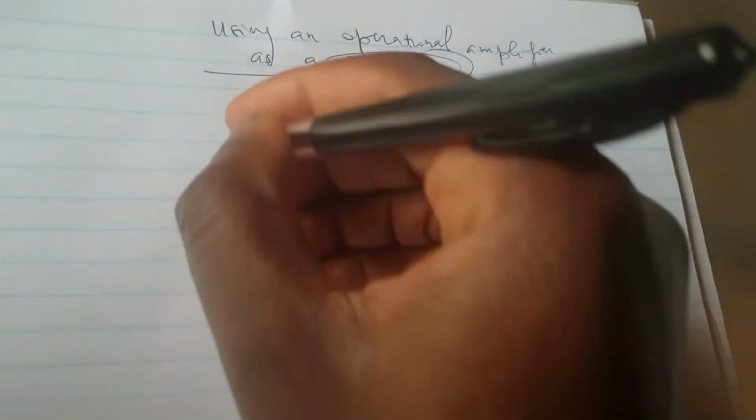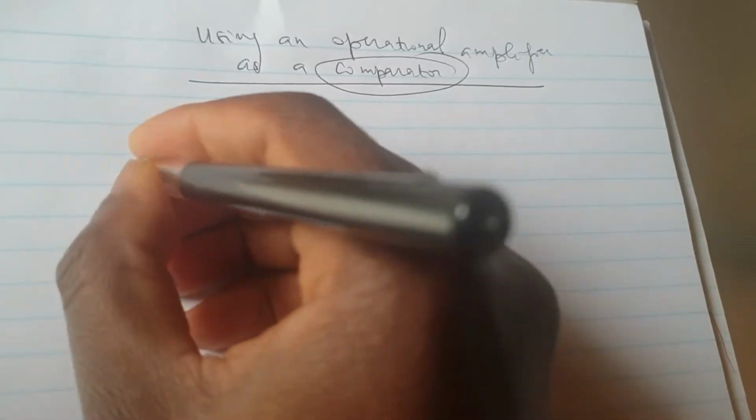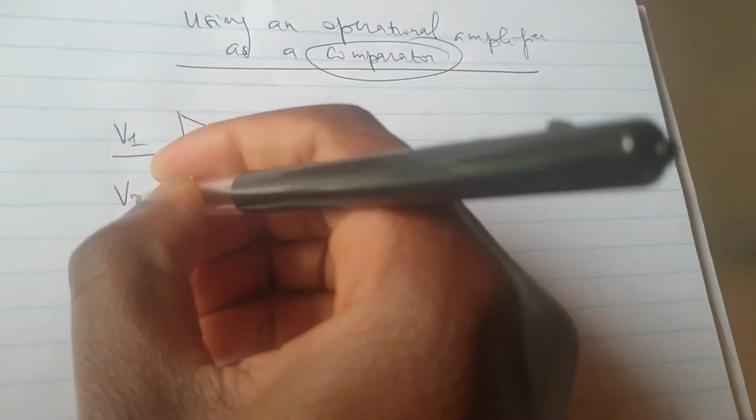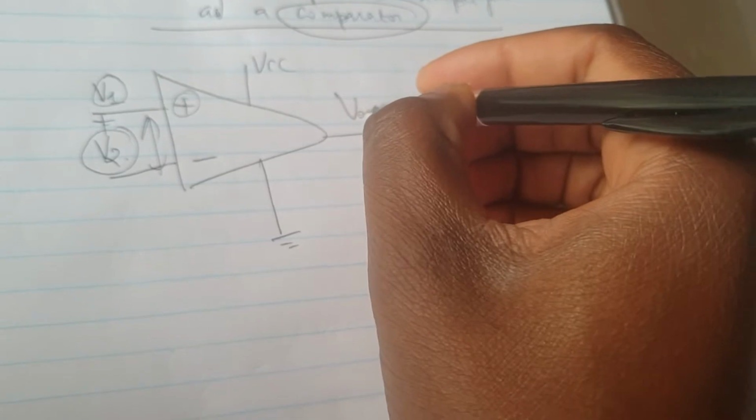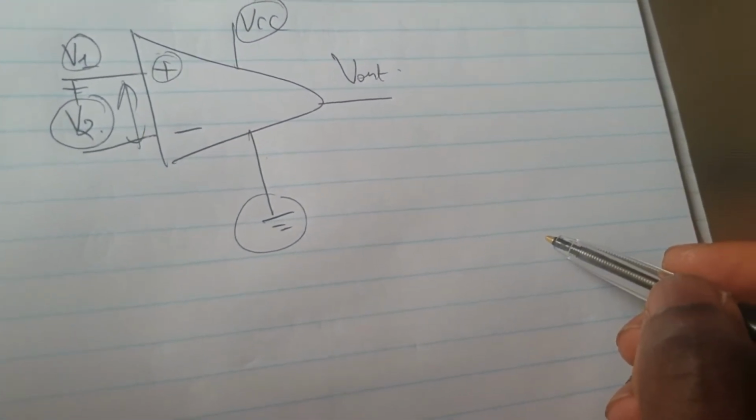But what is a comparator? It is a circuit that compares the signal voltage on one input with a reference voltage on the other. So if you've got an amplifier like that, and you apply a certain voltage V1 here and a different voltage V2, this time making sure they are different, then the operational amplifier will compare V1 on the positive side with respect to V2, and being connected with VCC and ground, the output will be set accordingly. It's going to be either equal to VCC or to ground, depending on how the two inputs compare. That's how a comparator works.